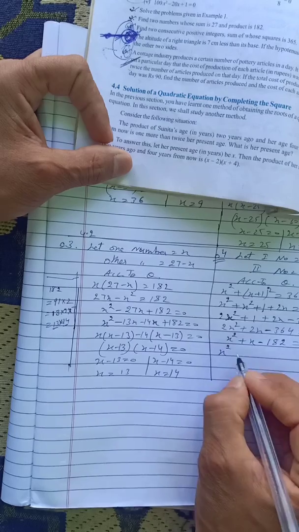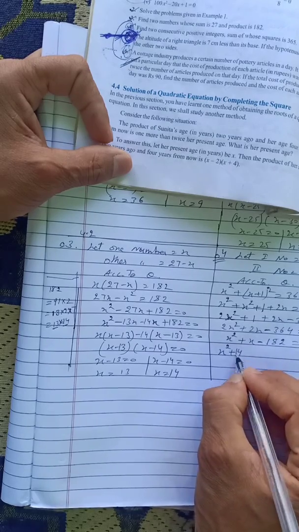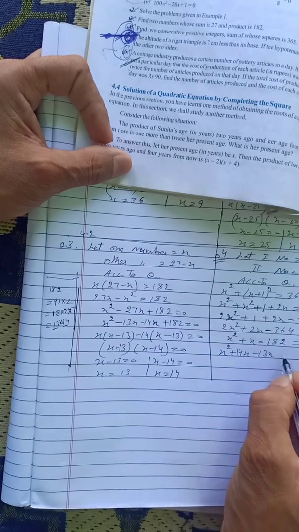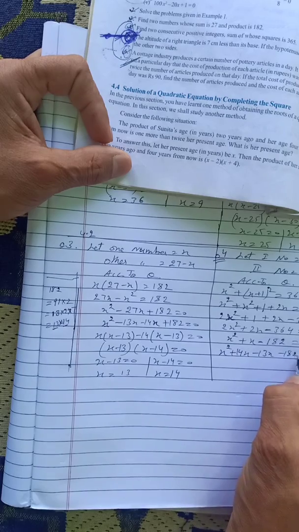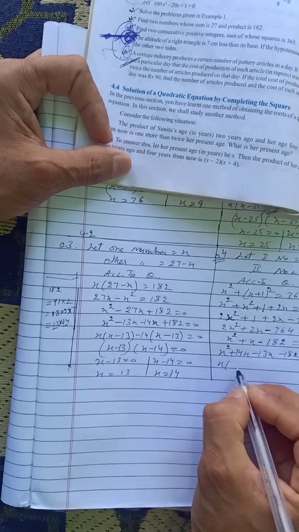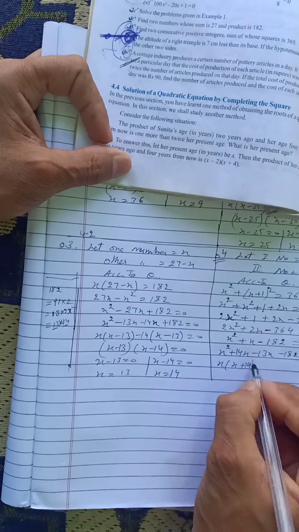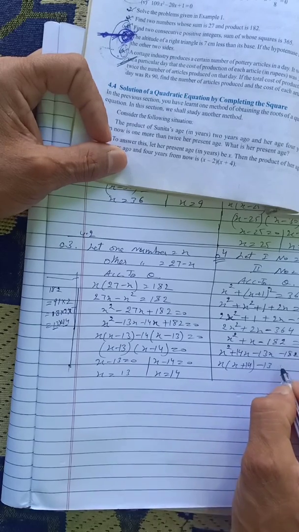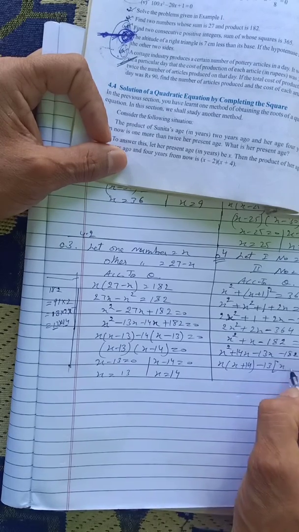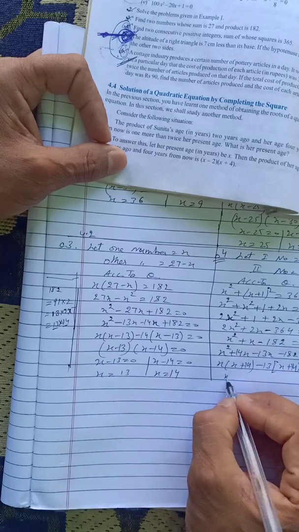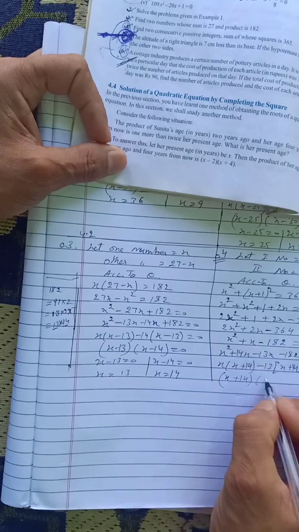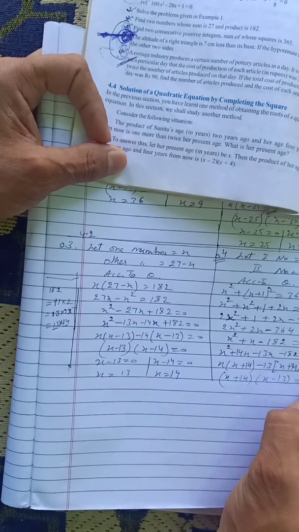So x square plus 14x minus 13x minus 182 equal to 0. x common, x plus 14; minus 13 common, x plus 14. So x plus 14 into x minus 13 equal to 0.